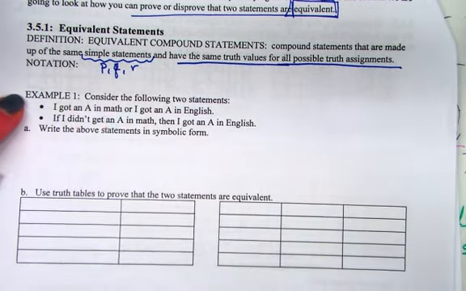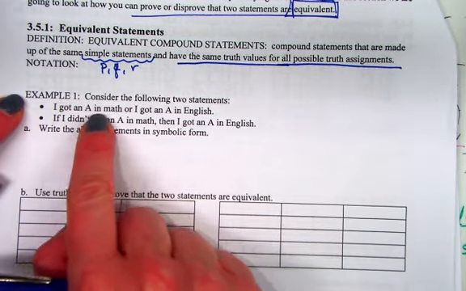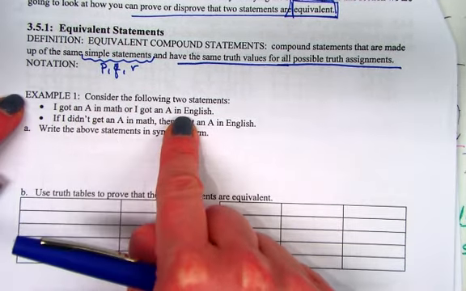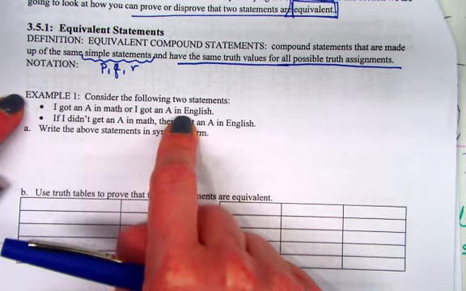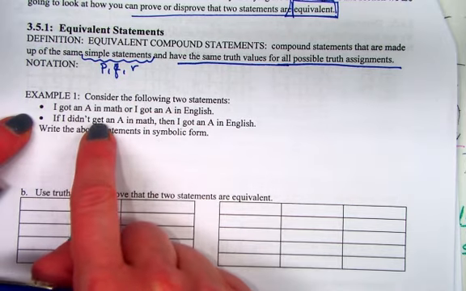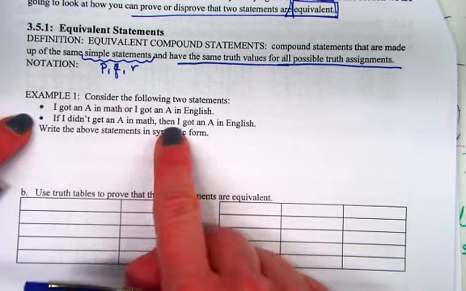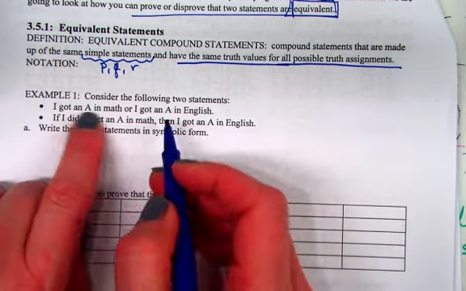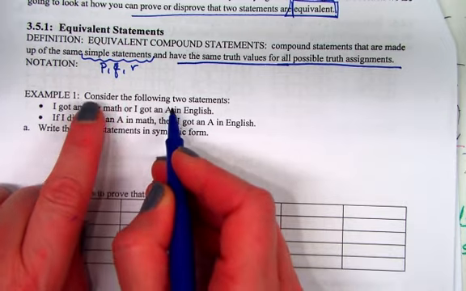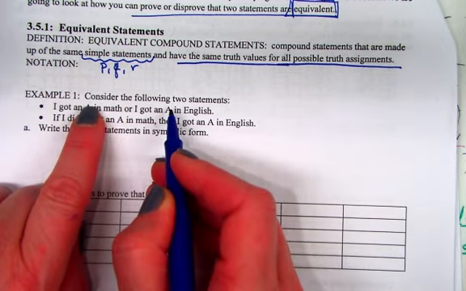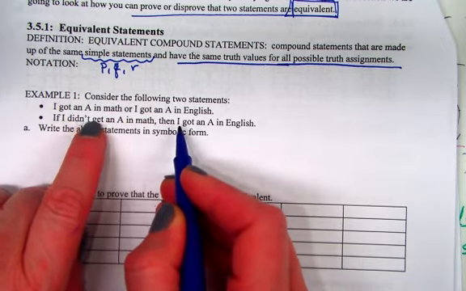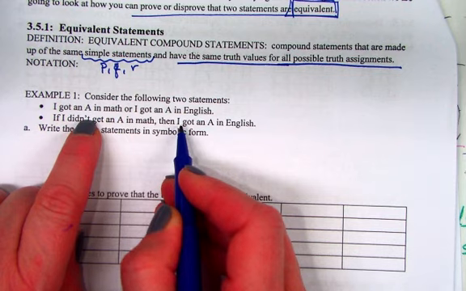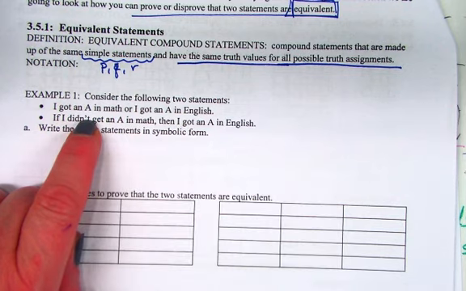Here's an example. I got an A in math, or I got an A in English. Okay? And here's, if I didn't get an A in math, then I got an A in English. Does this mean the same thing? Let's see. I got an A in math, or I got an A in English. If one of them is true, then the whole thing is true. Over here, if I didn't get an A in math, then what has to be implied? Where did you get your A? You got your A in English.